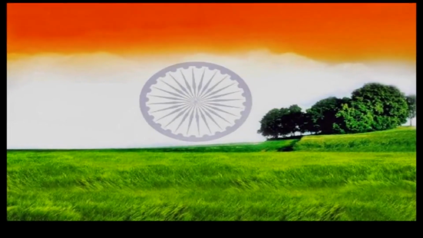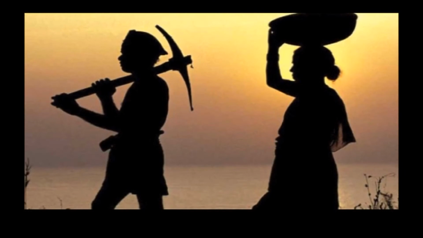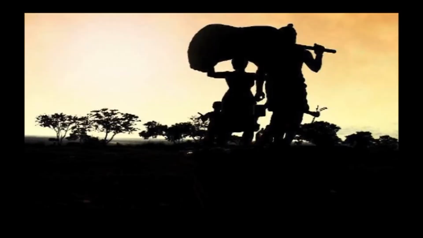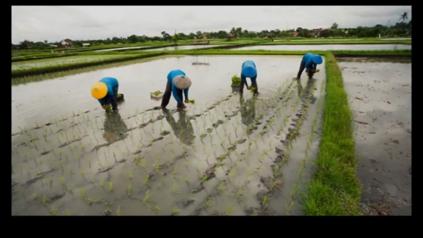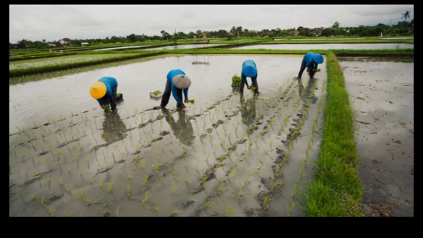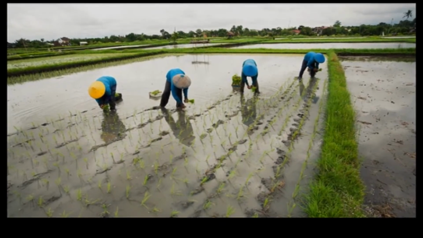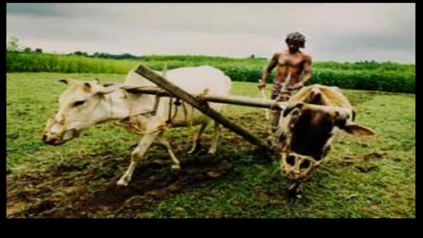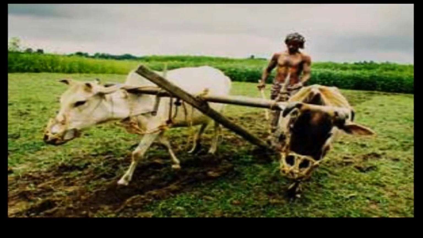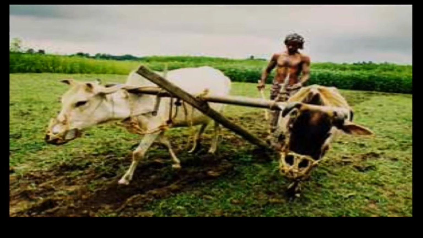India is predominantly agrarian based economy with more than 60% of the population engaged in agriculture related activities. Here agrarian means agricultural society. Agriculture contributes to 17% of GDP with 80% of the farmers being marginal. It means farmers having less than 1 hectare.